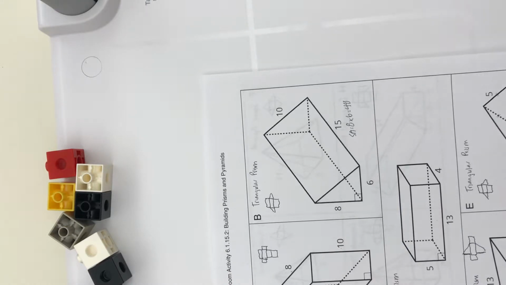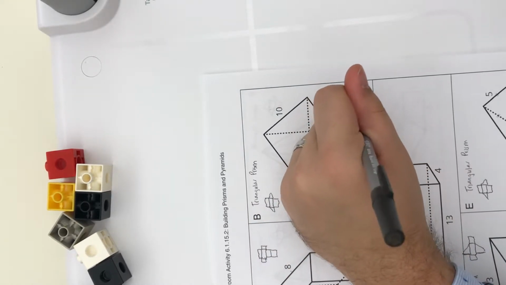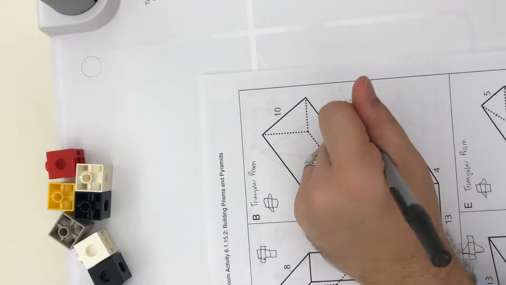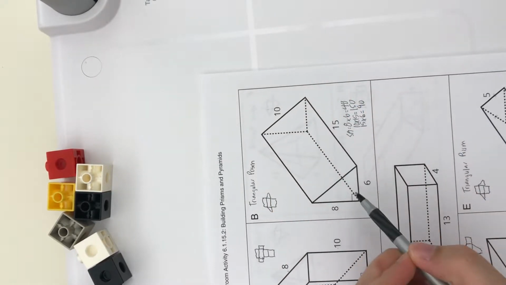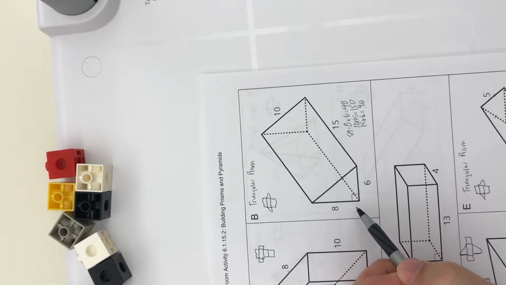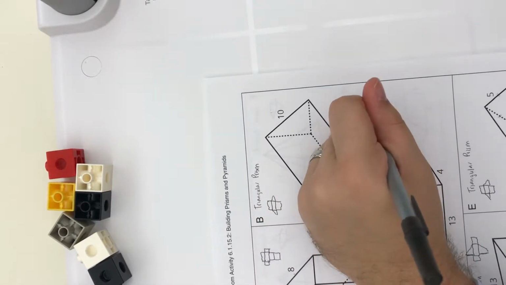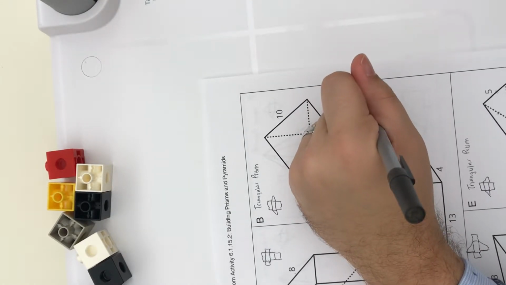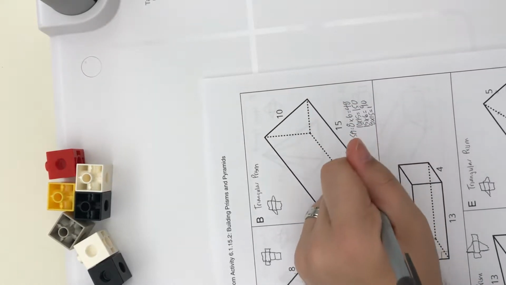So for this problem, I have a 10 by 15 rectangle here, 10 by 15, which gives me 150. Then I have a 15 by 6 on the bottom. That's going to equal 90. And then I have an 8 by 15. So 8 is over here, and then 15, 8 by 15 rectangle on that side, and that's going to equal 15 times 8, 120.